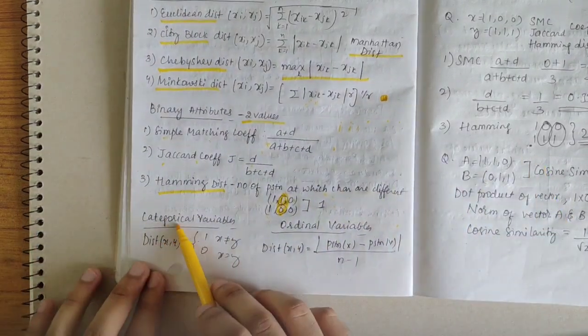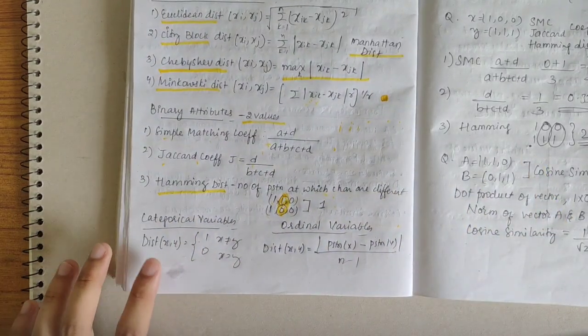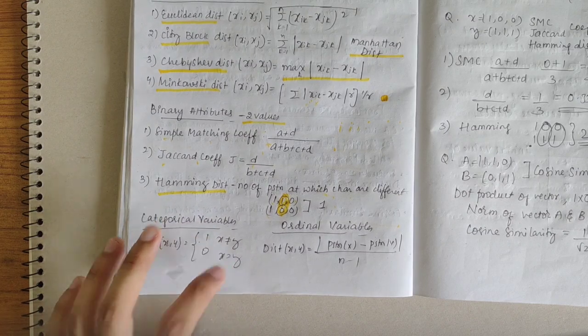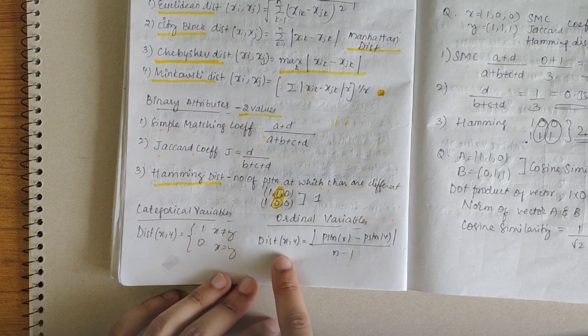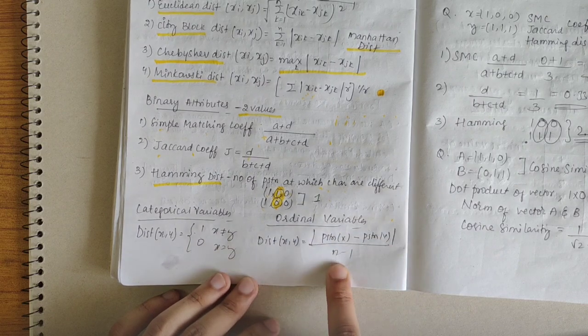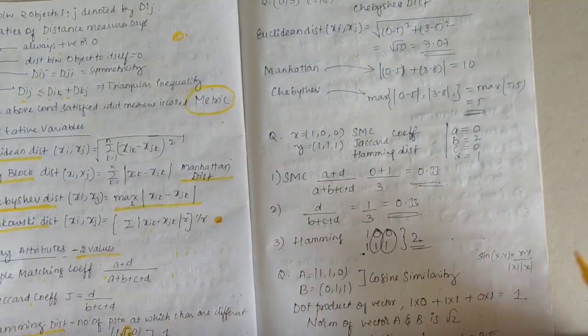Then we have the categorical variables. So distance(x, y) is equal to 1 if x is not equal to y, and 0 if x is equal to y. Then we have the ordinal values. So distance(x, y) is the position of x minus the position of y, divided by n minus 1. We'll look into the problems here.